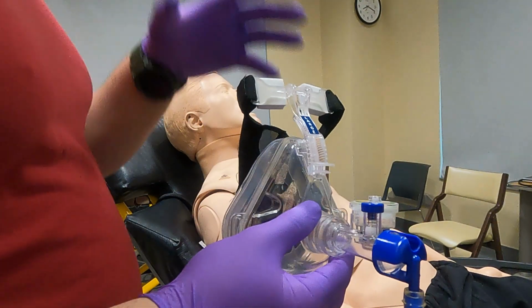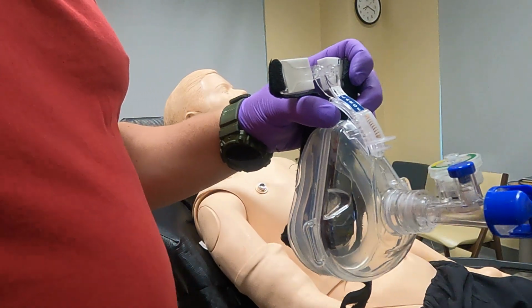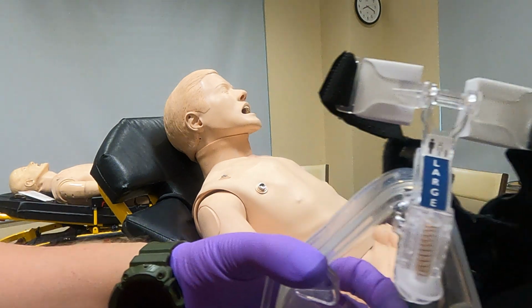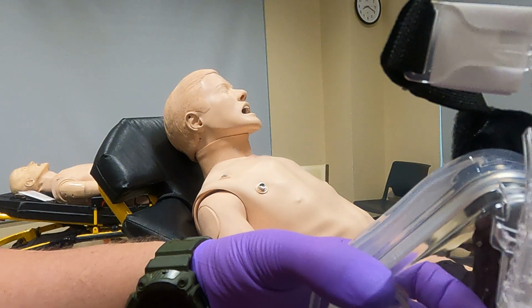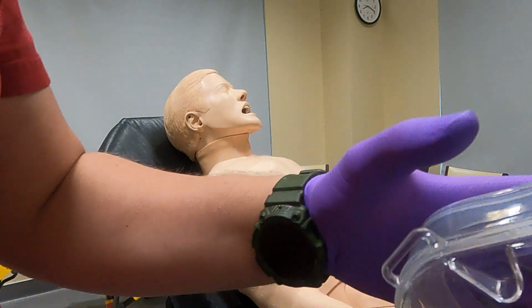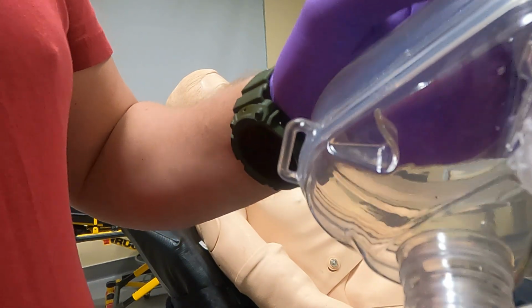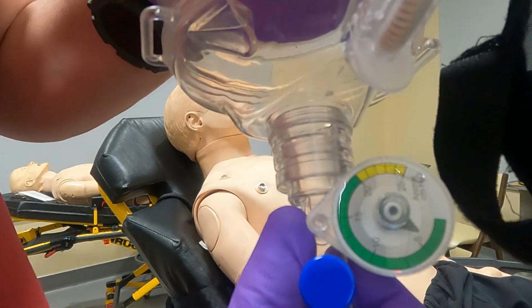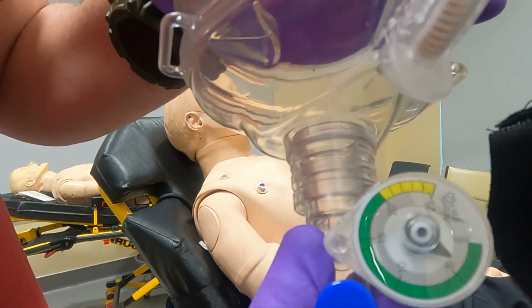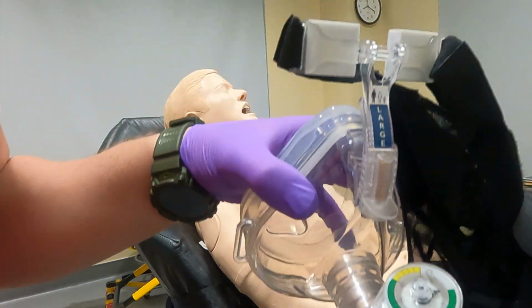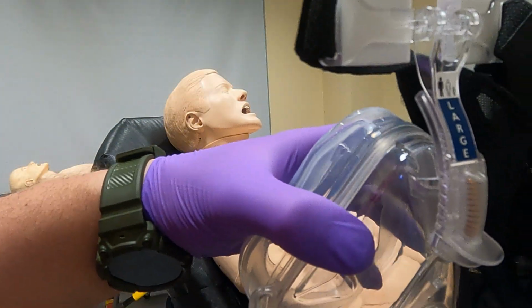Now, I would turn my flow setting up to whatever I wanted, so I would turn it up to 8 or 9. So I'm just going to turn it on real quick so you guys can see. As your patient breathes, you'll see that dial will move. It should go about to 5, which is the PEEP that we want to deliver.